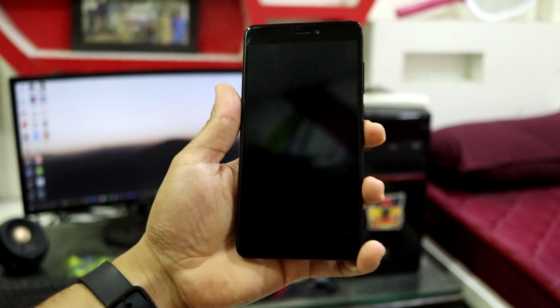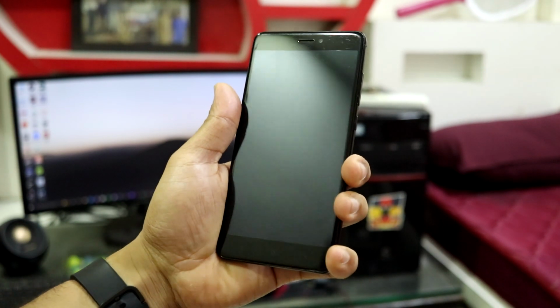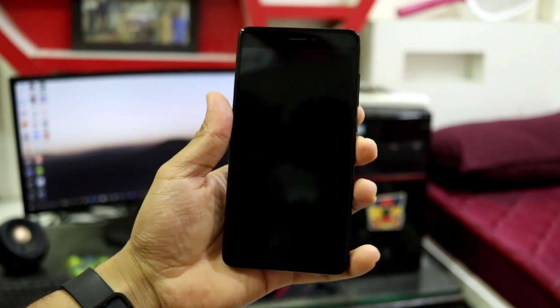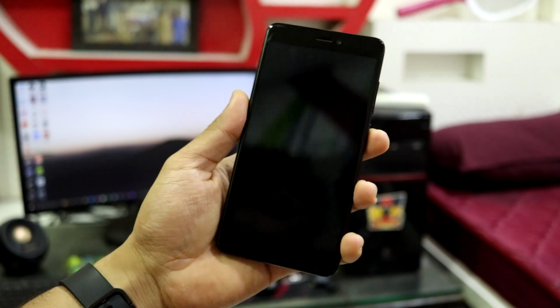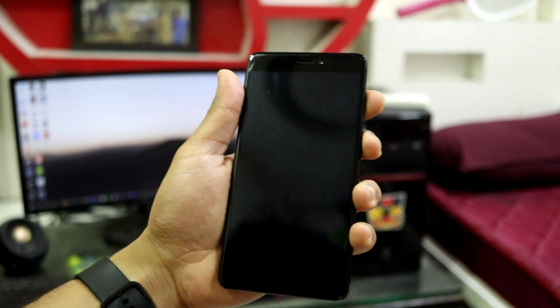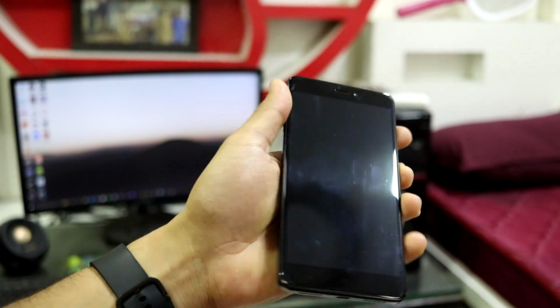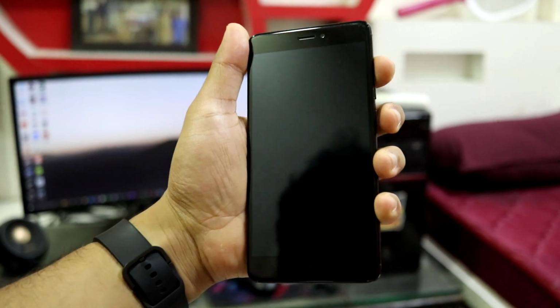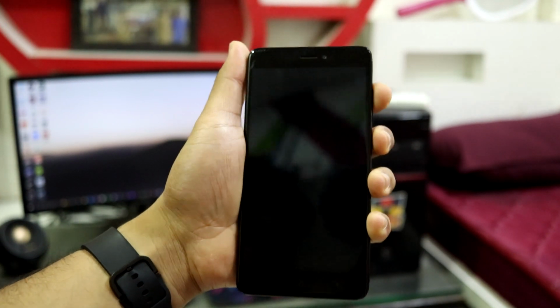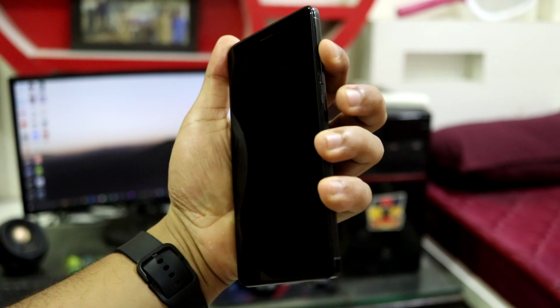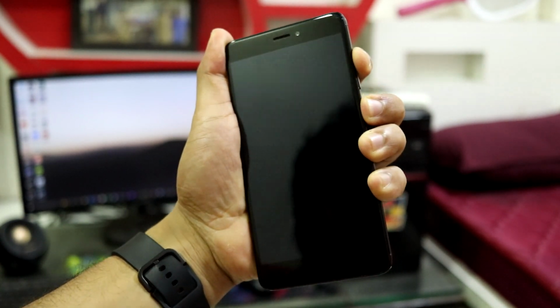Now previously I said TWRP, but I literally forgot which recovery I was on. So I had the Orangefox recovery installed, and I recommend you guys use the Orangefox recovery because I used that and it was in the files which were in the Telegram. So it was in there, and yeah, I have to use that. So let's boot your device into TWRP.